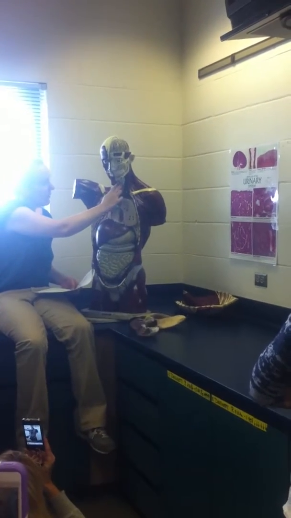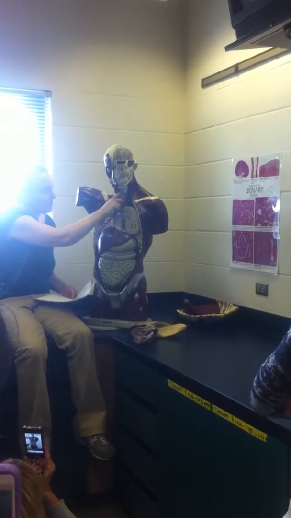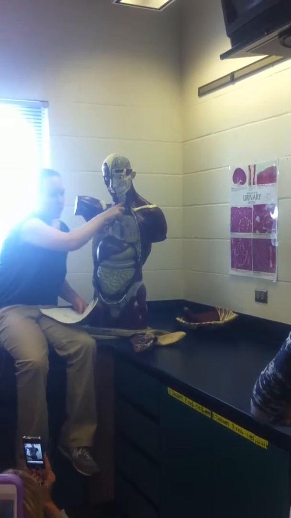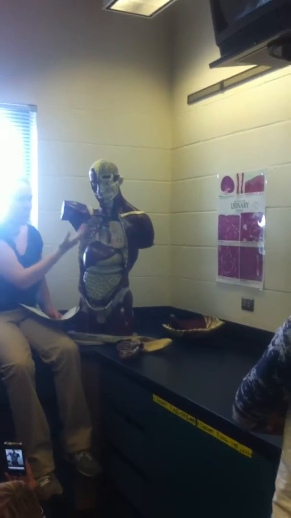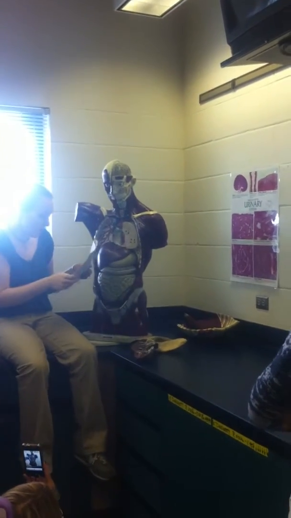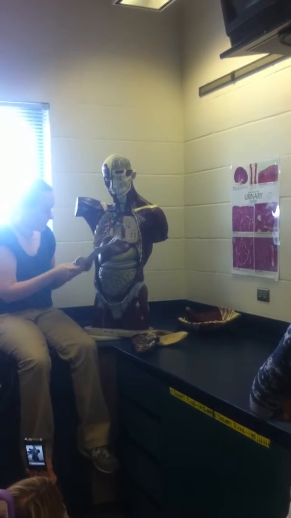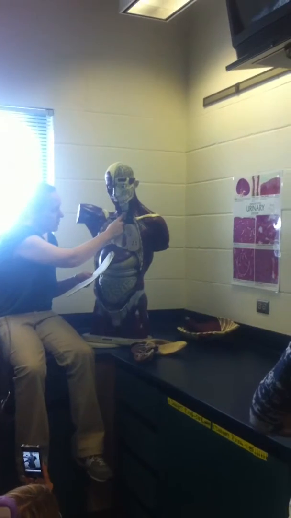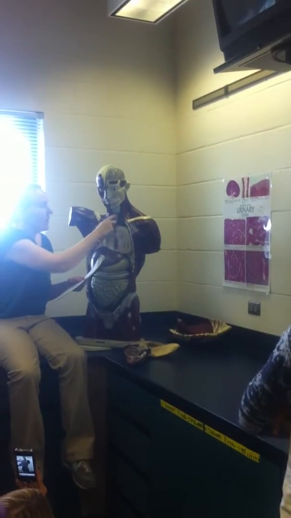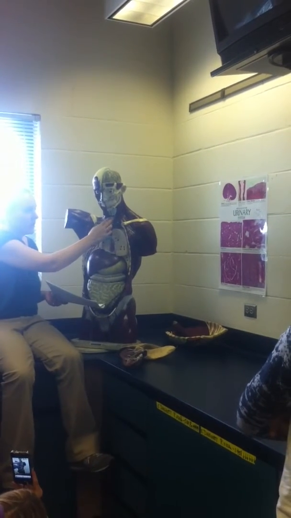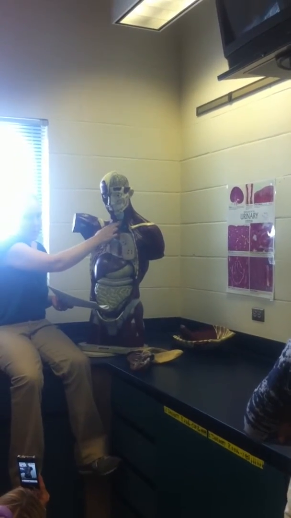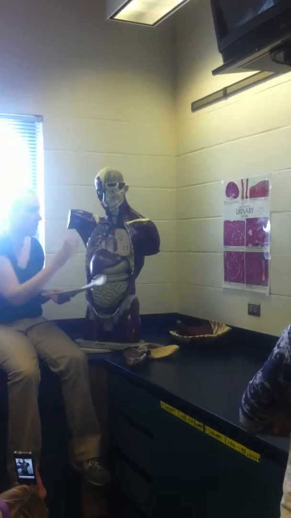Up here we have the larynx, which is number 441 and 437. We have to keep writing numbers. That's going to be what houses the vocal cords, just like in the pig. Under the larynx, we have the thyroid right here. This guy doesn't have a thymus on him that you can see, so the gland under the larynx is the thyroid, so you don't have to worry about the thymus on him.